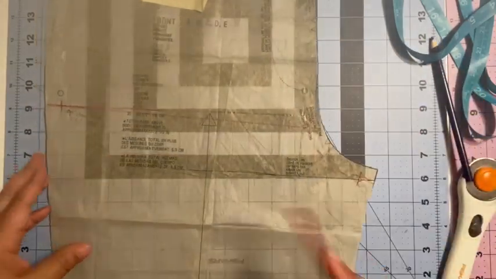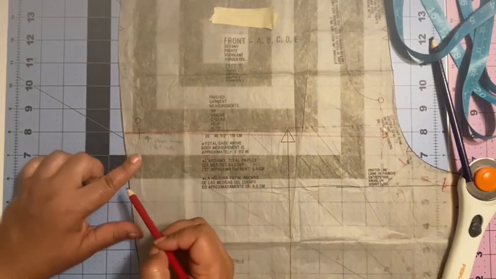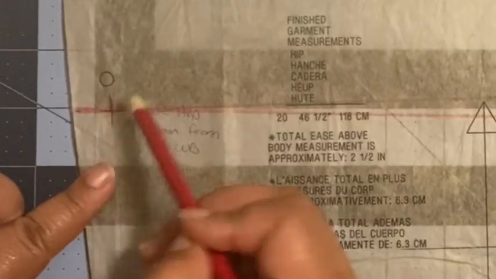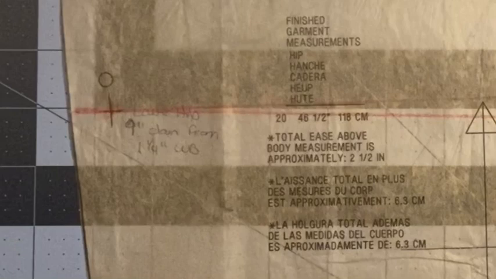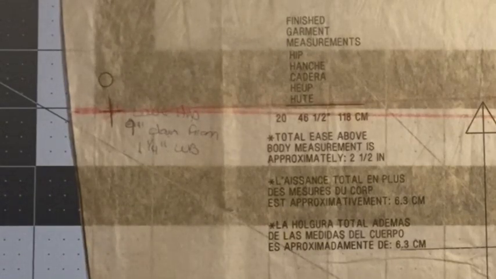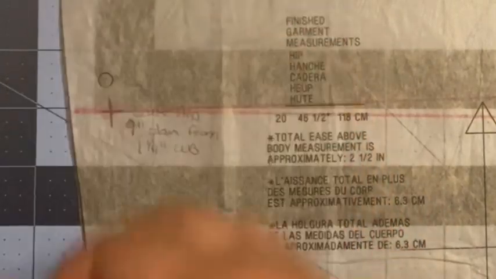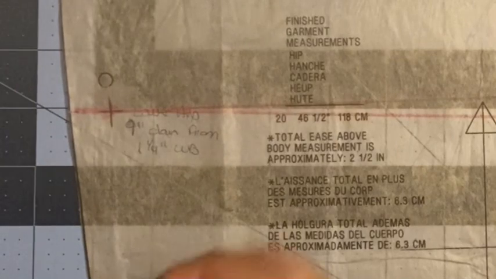So this now becomes a hinge point, this crosshairs. Because we're about to cut, I put pieces of tape. It's like a reinforcement there.